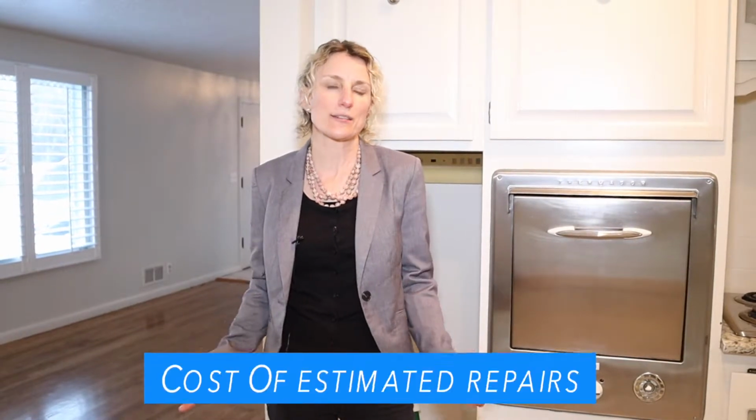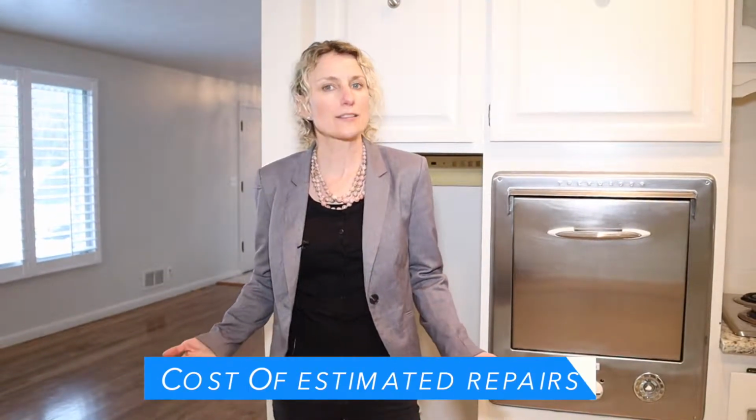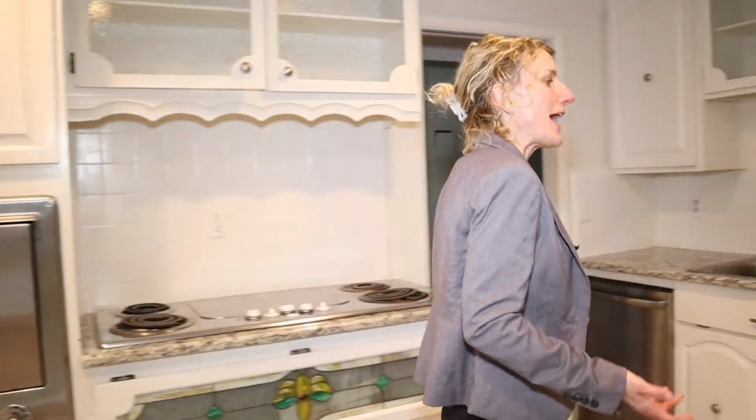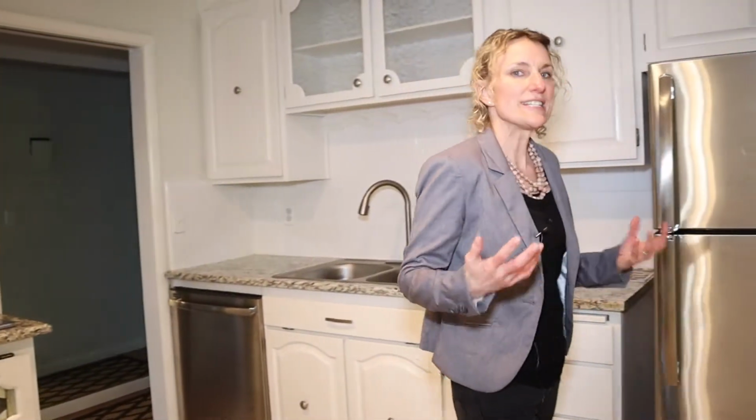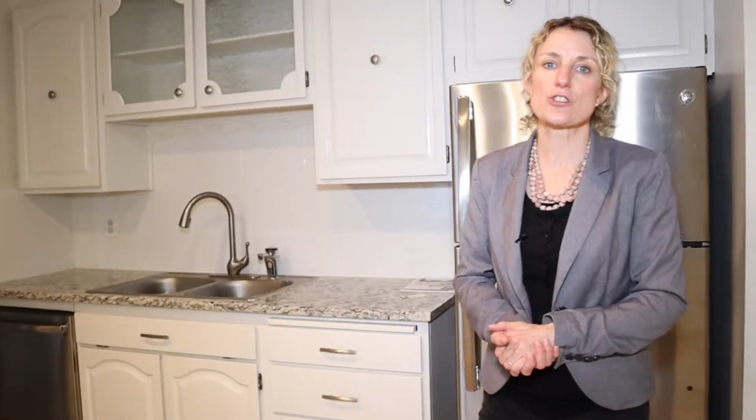The first thing that I'm going to look at is the cost of the estimated repairs that the borrower has provided to me. If those seem to be too low, then I might be scratching my head and questioning the borrower. Here's a good example. In this estate home, this borrower is buying this property for $500,000. Although it does have some clean and nice features to it, this house is gonna cost a lot more than $35,000 to fix. And that's what this particular borrower has estimated to me that this is gonna cost.